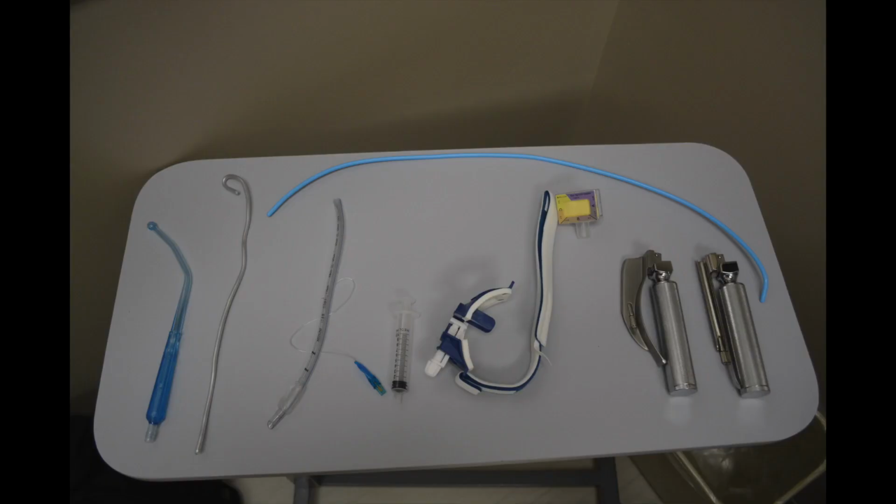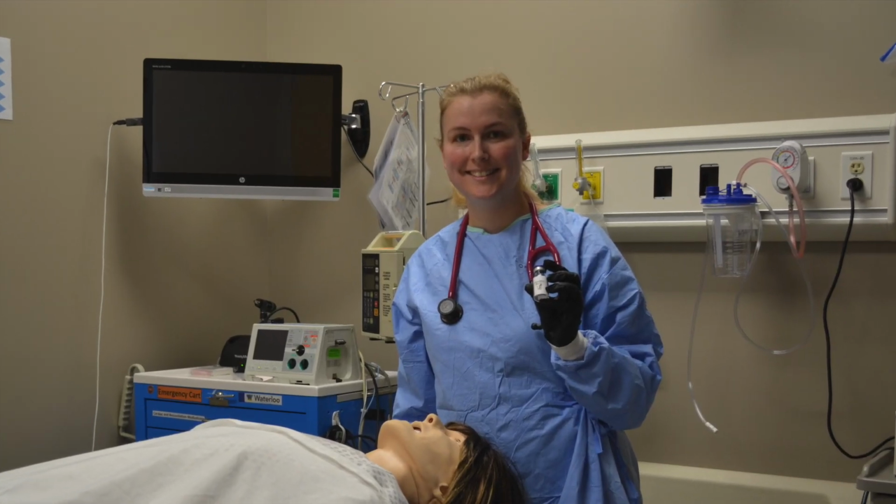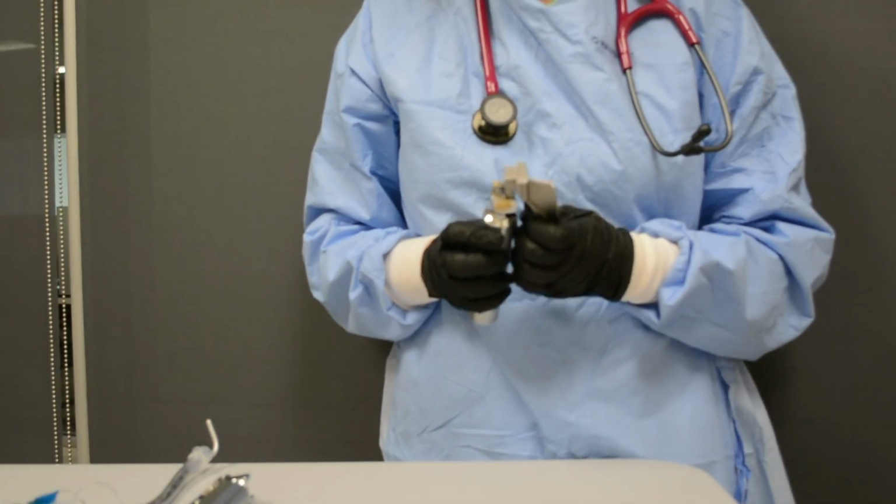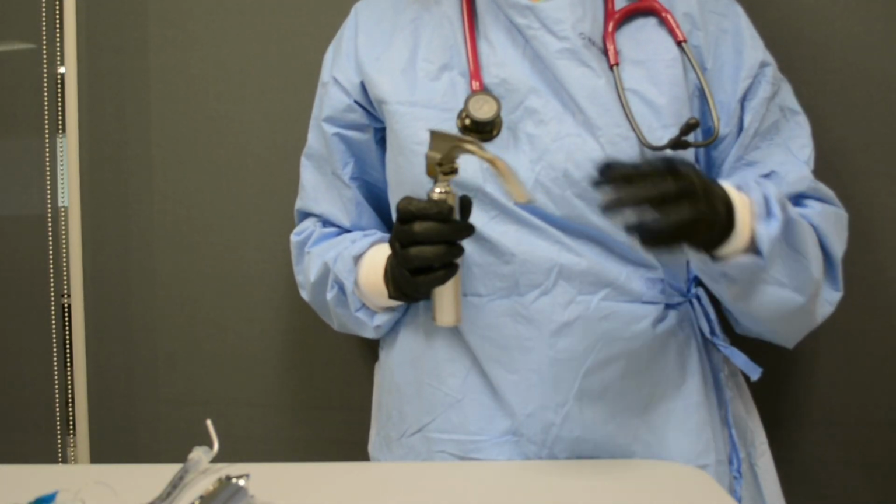Supplies needed include a laryngoscope, suction, sedative and paralytic drugs, 10 cc syringe, endotracheal tube, stylet, tape or ET tube holder strap, capnography, and a bougie in case of a difficult airway. Make sure the laryngoscope light works.